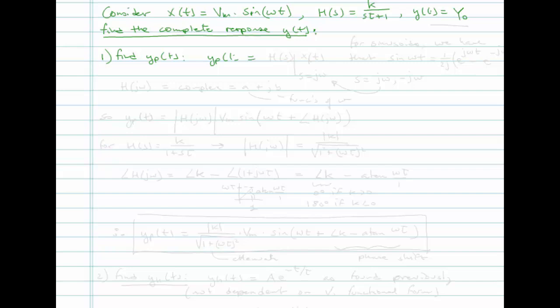That's going to be equal to h of s times x of t, evaluated at s equal to whatever the s value of x of t is.